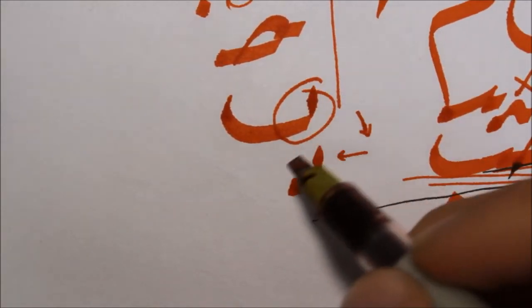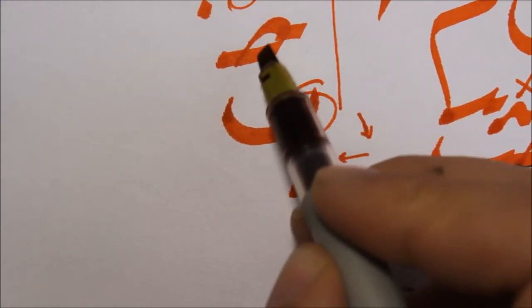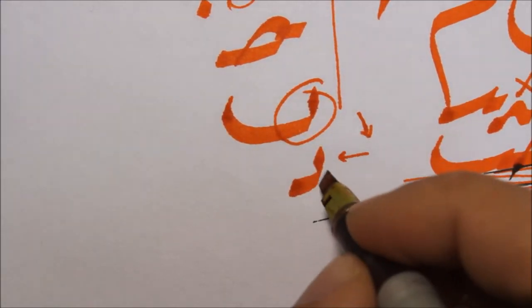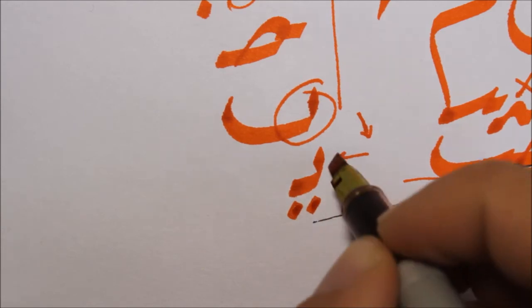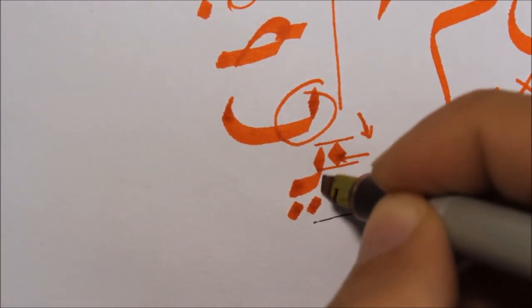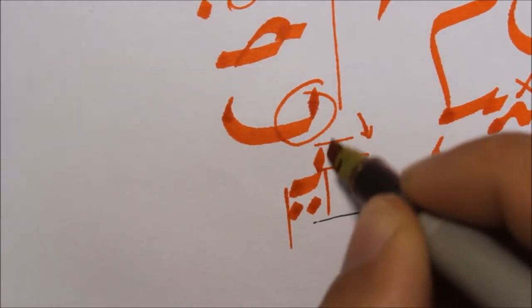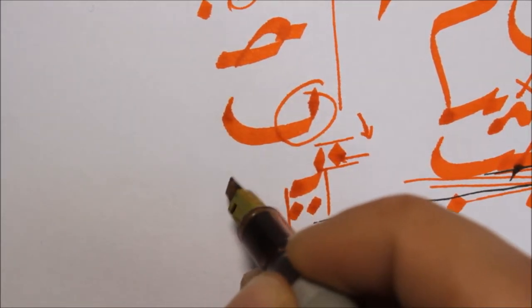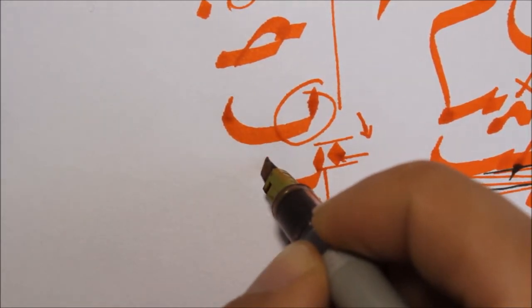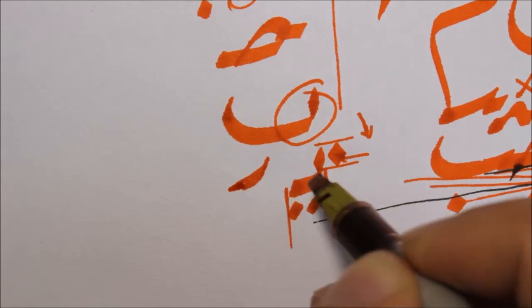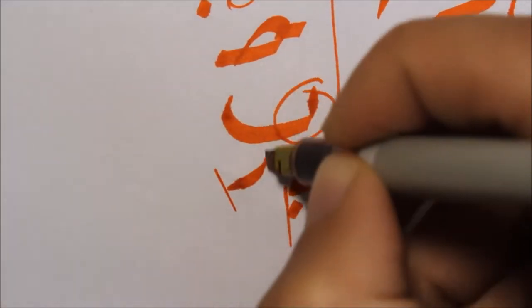For example, the Ha we just did, you could do a Sad with. So this is a Daal. It's basically 2 points by 1 point. That is the same thing. Meanwhile, the Ra, it looks like a banana, and it's 2 points wide.